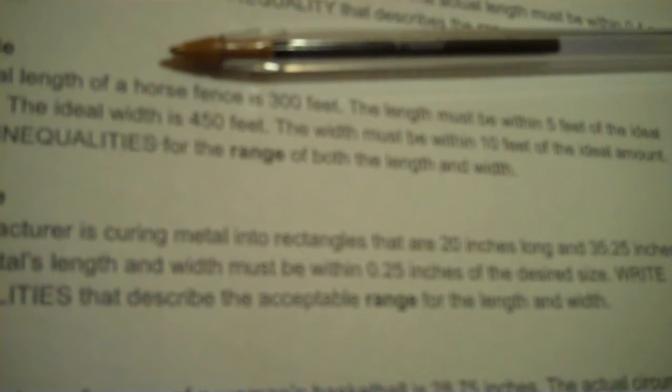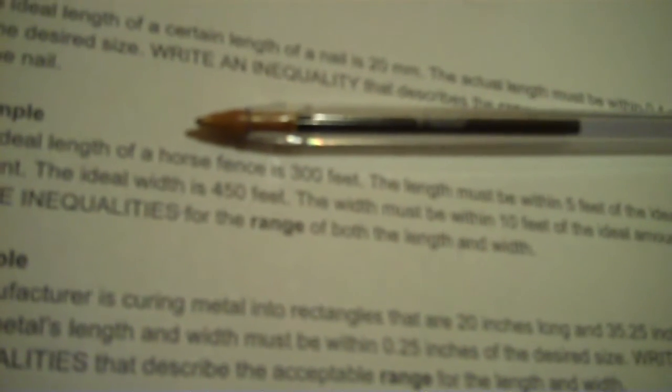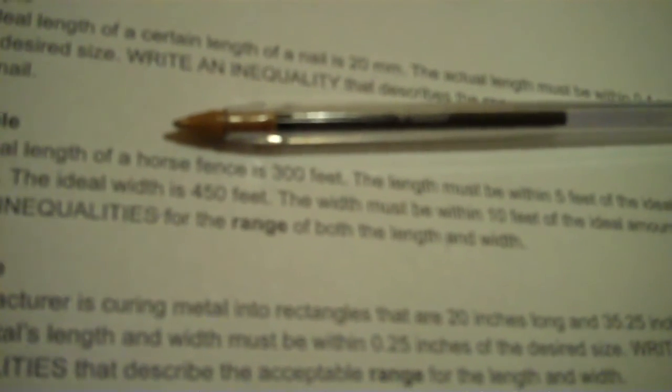A manufacturer is cutting metal into rectangles that are 20 inches long and 35 inches wide. Each metal's length and width must be within 0.25 inches of the desired size. Write inequalities, so there needs to be 2 of them. And also those within amounts I need to put, the only within amount I have is 0.25. Now if you're wondering why there is only one, we've got two number lines. We're going to use that for both of them then.